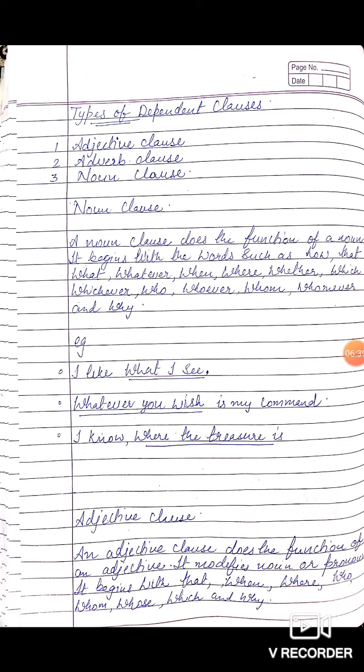We have an example here. The rat that John saw yesterday was in the kitchen. You can see it's simply modifying a noun. So that John saw yesterday is what? It's an adjective clause. The carpet that you bought last year has rotted. That you bought last year is what? It's an adjective clause.